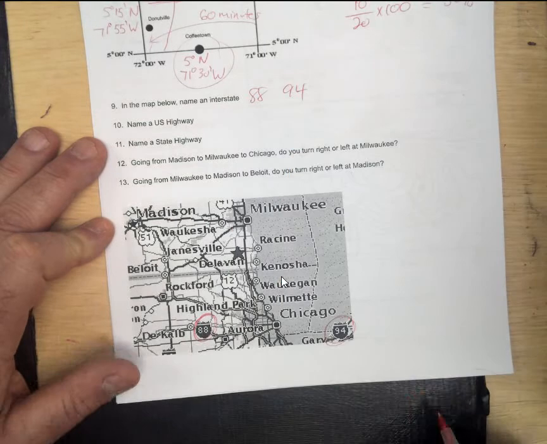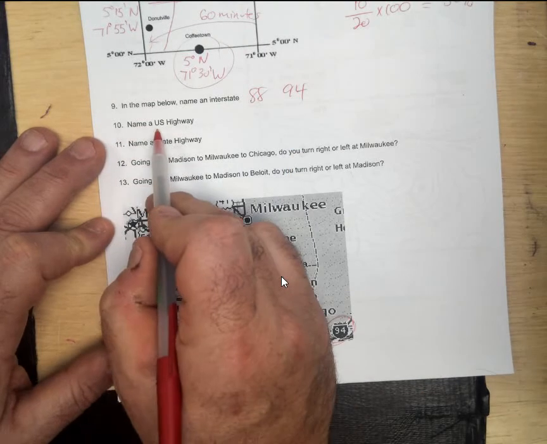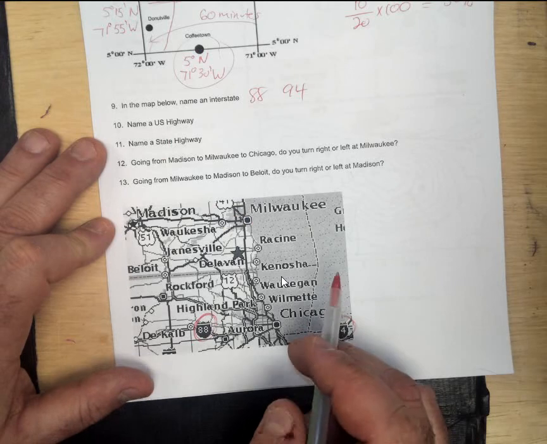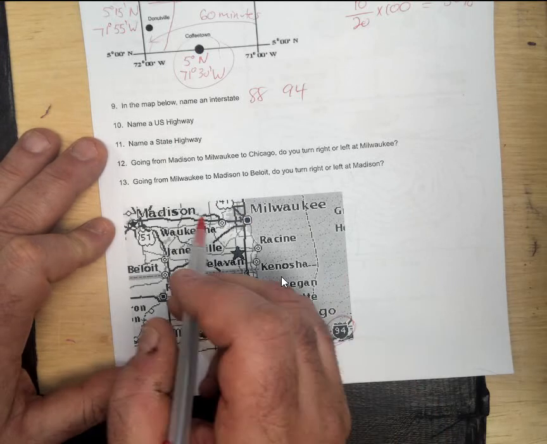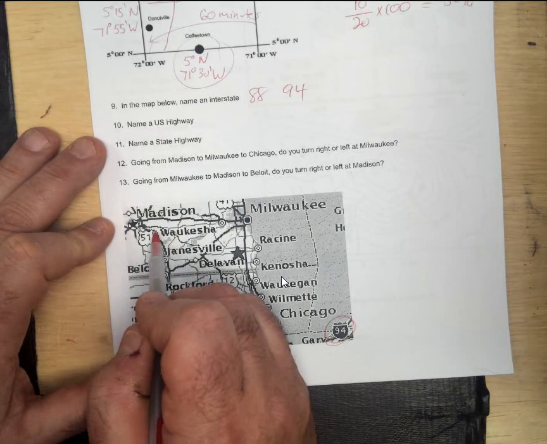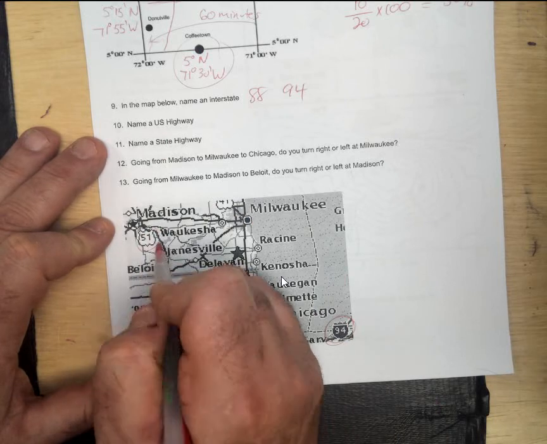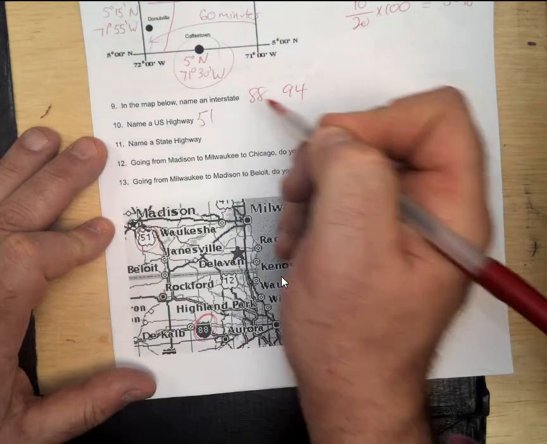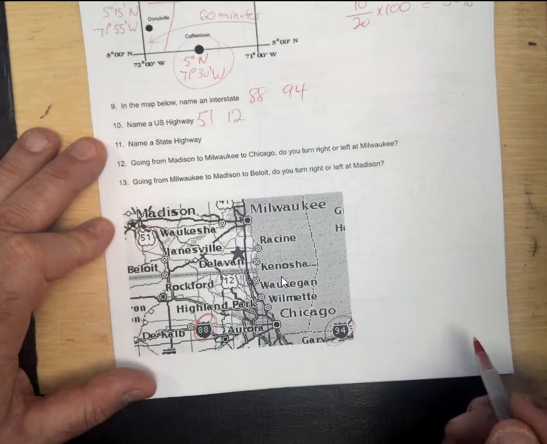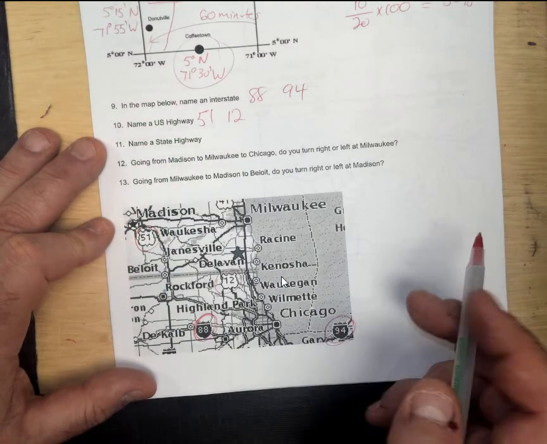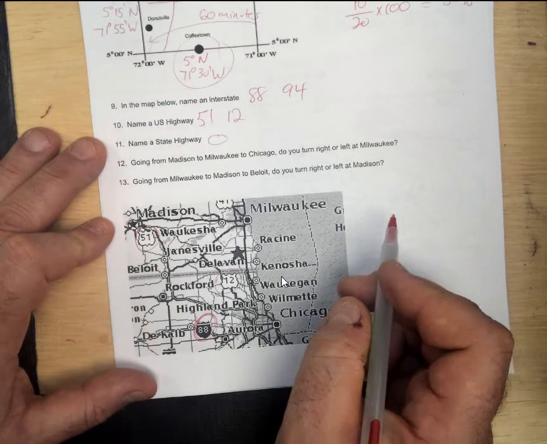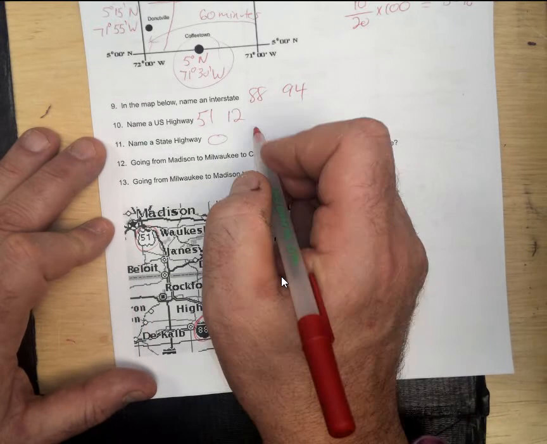U.S. highway, that's run by the federal government, and so it's not quite as fancy as an interstate, but it is a nicer road. So it still has somewhat of a fancy symbol. It has pointiness and it has curves. So 51 is one example of that. Here's 12. Okay, a state highway is a highway that just has a circle on it. And so here we have Highway 0.